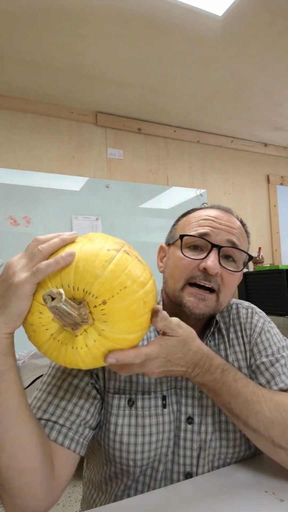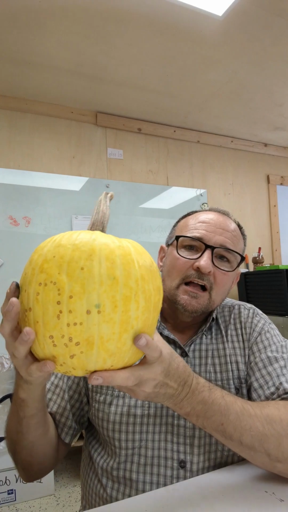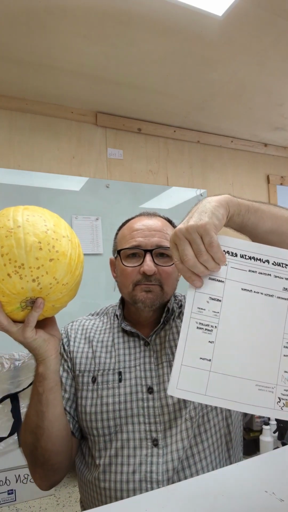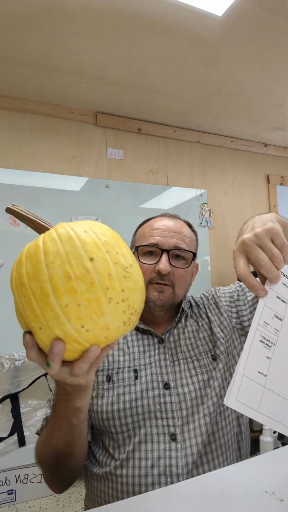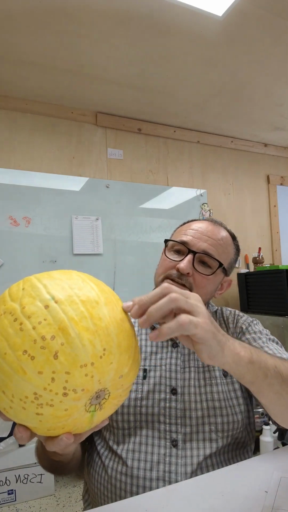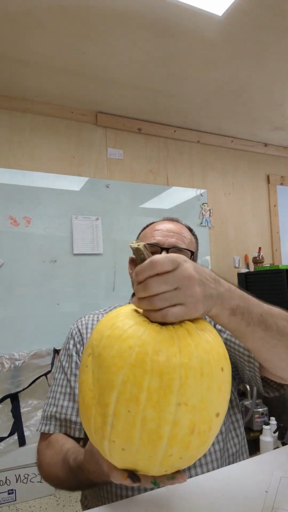So interesting enough, this is a pentagon on one side, and it's a decagon on the other. Isn't that kind of weird? That's strange. Okay, markings. This one has freckles, so I would put that where it says markings. Color, well, hello, this is yellow, and there's some orange, darker orange, a golden peat parts to this one, okay?